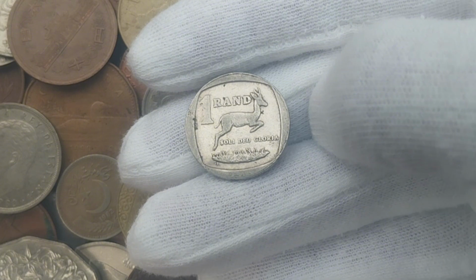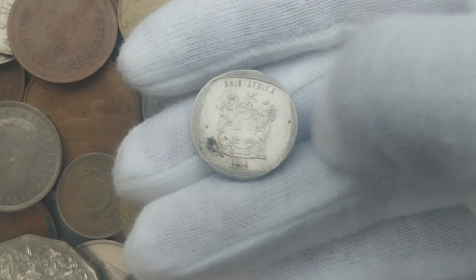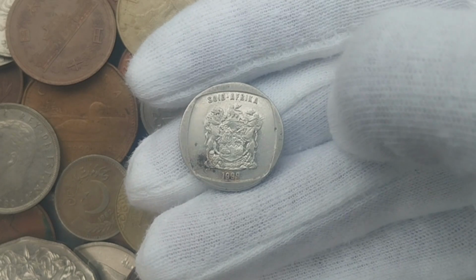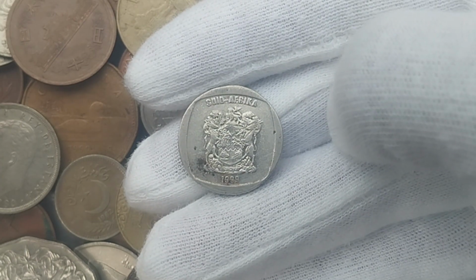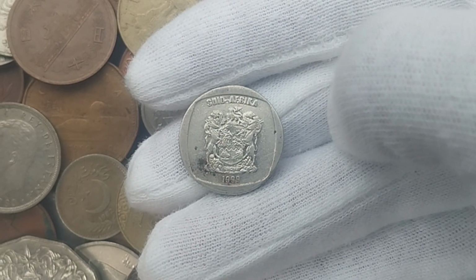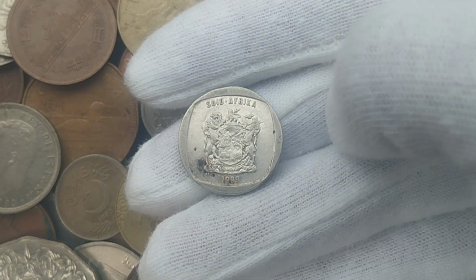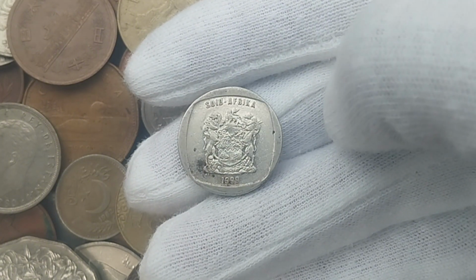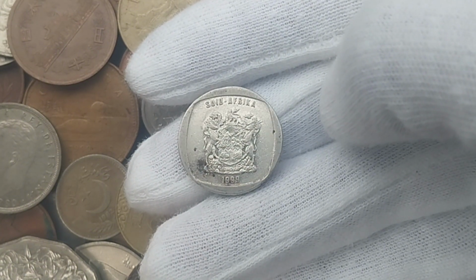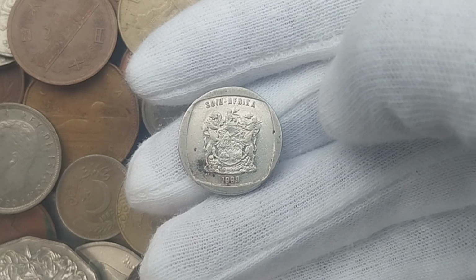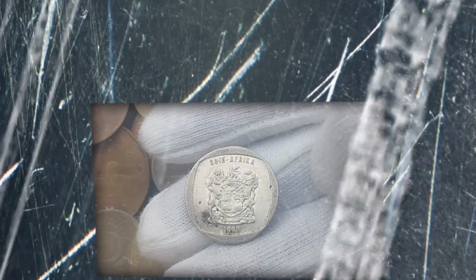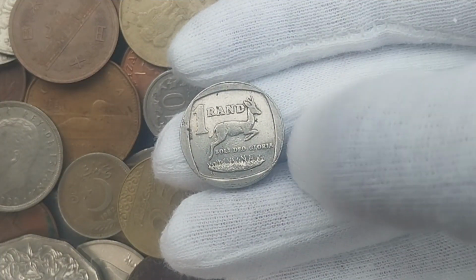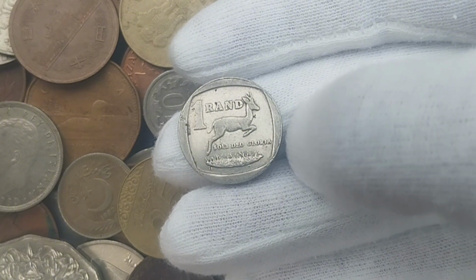Common misconceptions. One common misconception is that all old coins are automatically valuable. While the 1999 1 Rand coin does have historical significance, its market value depends on condition, rarity, and demand. Many people find one in their change and imagine it's worth a fortune, only to discover it's still close to face value unless in exceptional condition.